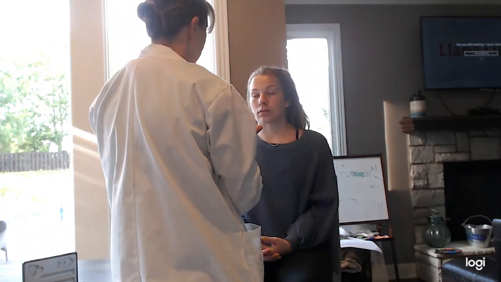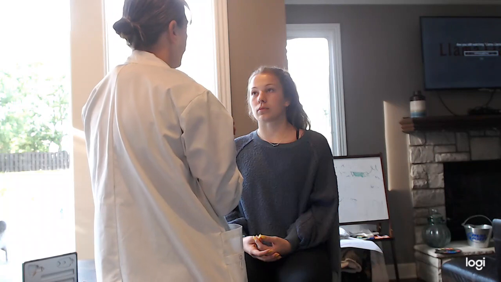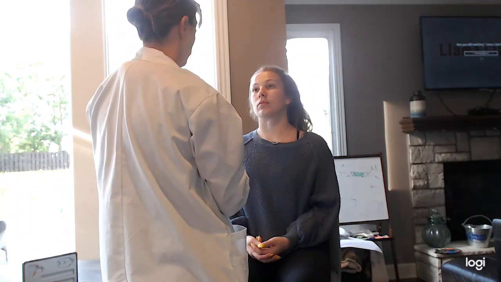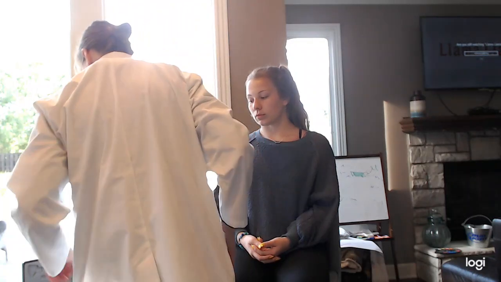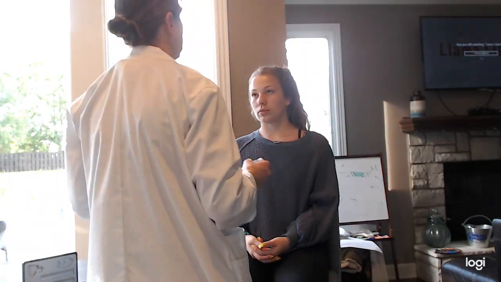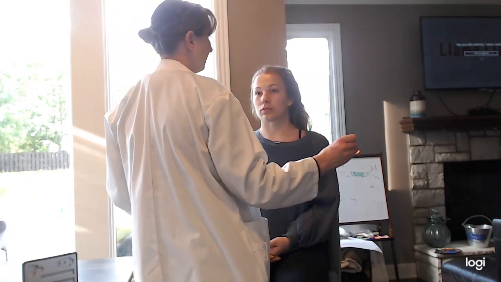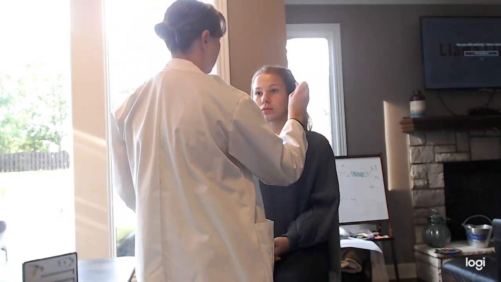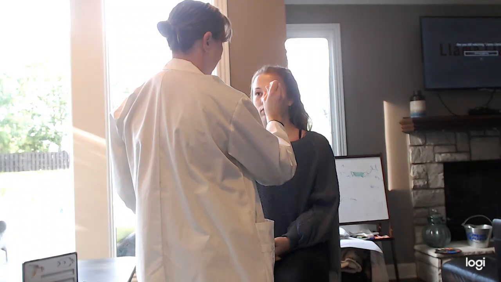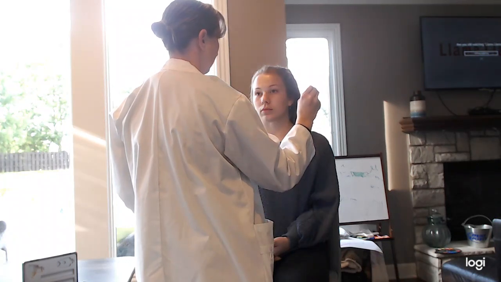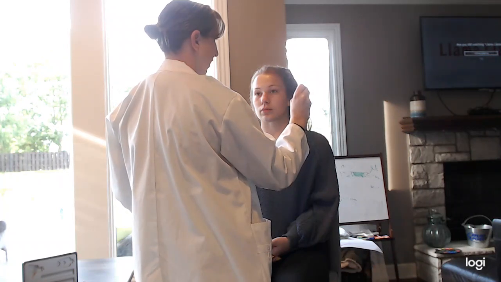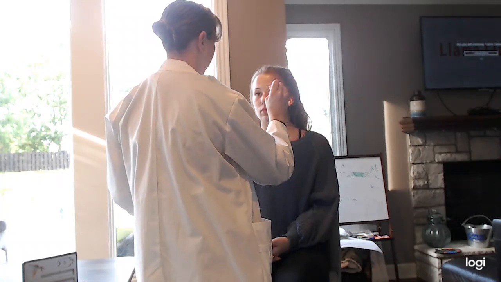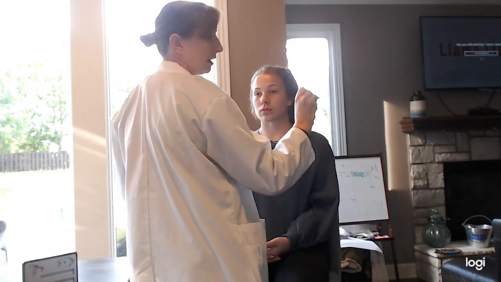Then we're going to go on to the eyes. We've already inspected for symmetry. We're looking at the pupils for symmetry, and we're looking to see that they're equal and reactive to light. So I'll get my pen light. First we'll check for the pupillary response. We'll check the left eye, and that pupil is reacting. When I shine that in the left eye, I'm going to look at the right eye, and it should be reacting as well, and it is.